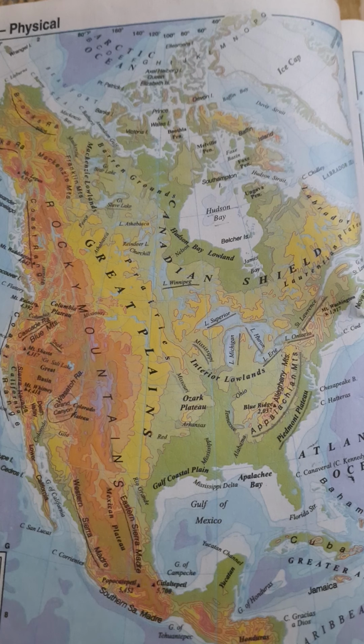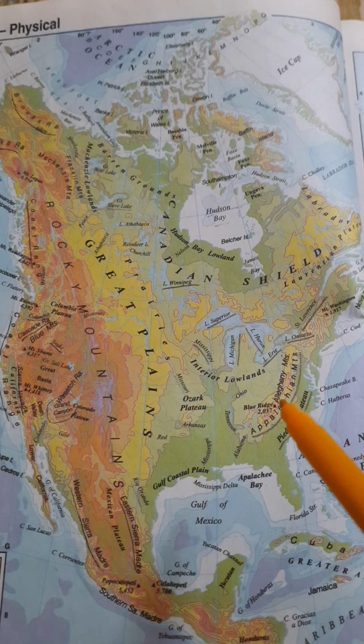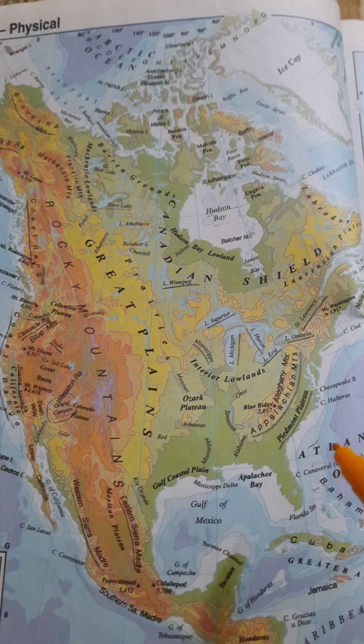Now all the rivers that are flowing towards the Atlantic Ocean naturally have to cover the Piedmont Plateau. So they move like this, then they move in a step or stair-like formation before joining the Atlantic Ocean, where they make a number of waterfalls all along the length of the Piedmont Plateau.